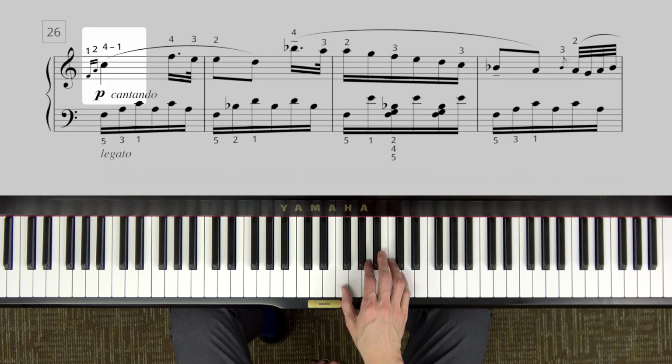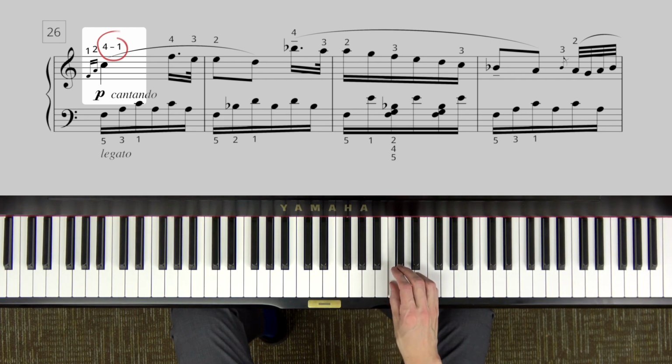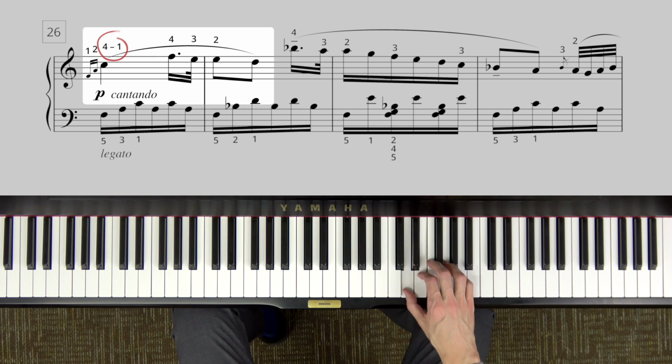Good. Then after that, we play this F major triad. You'll see these two small notes. Those are called grace notes when they're small like that. And you just kind of glide through them fairly quickly. Fingers 1, 2, 4. And then see that 4-1? That means you're going to substitute finger 1. You're going to hold the note down, and while you're still holding it, switch out finger 1, and that will allow you to reach up to the next part of the phrase.